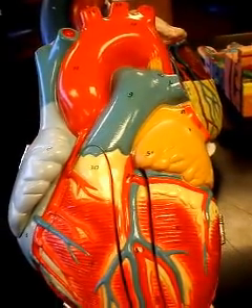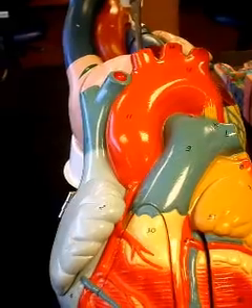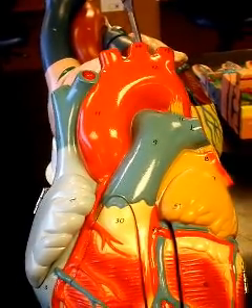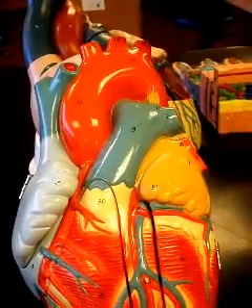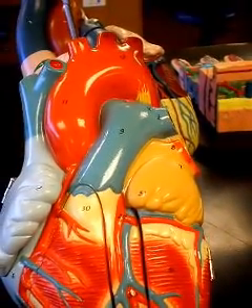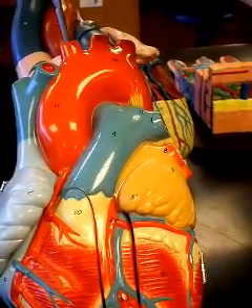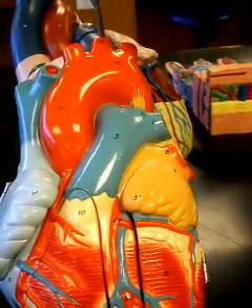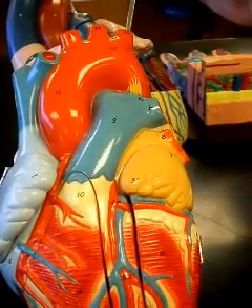If I wanted to, I could actually ask about the branches of the aorta here. This is your brachiocephalic trunk. Branching from that, you have the right subclavian artery and the right common carotid artery. 14 is your left common carotid artery. 15 is the left subclavian artery.